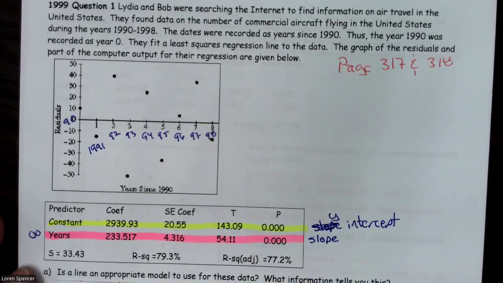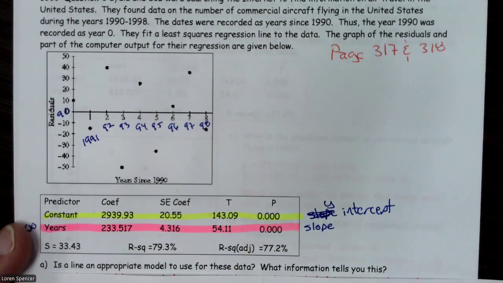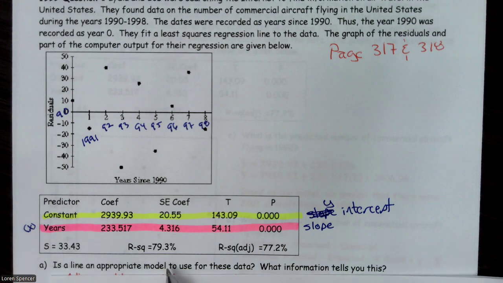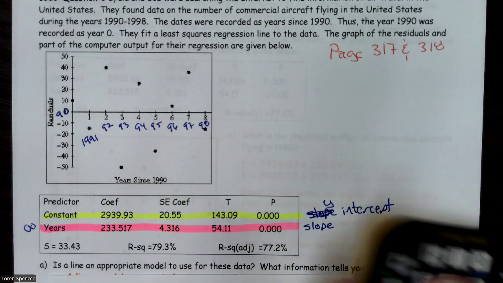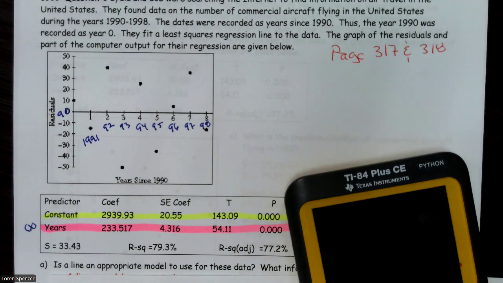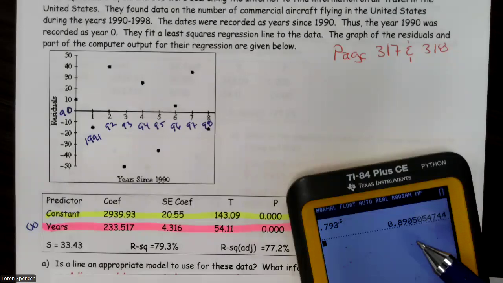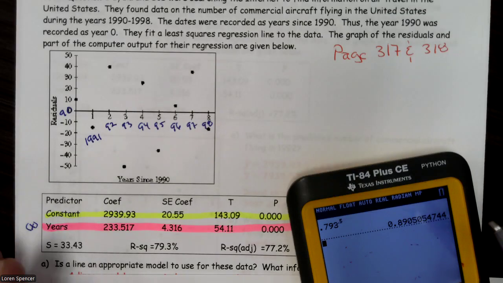All right. Is a line an appropriate model to use for these data? What information tells you this? Well, this is kind of trying to trick people. They want to go, oh, it's got a high R squared, and that's good. And it is good. If I take the correlation coefficient, raise it to the half power, I get a correlation of 89%. So it's a strong linear relationship. And it's positive.